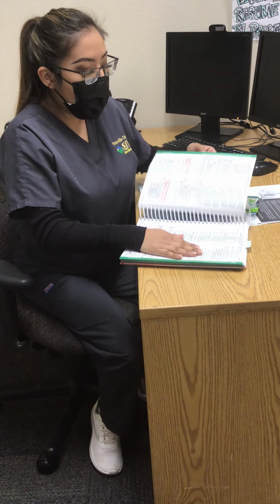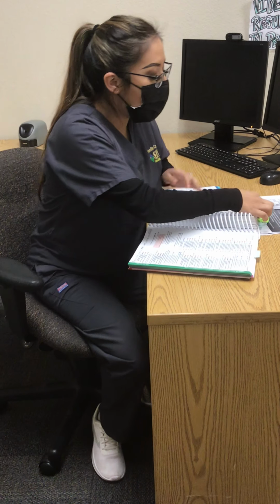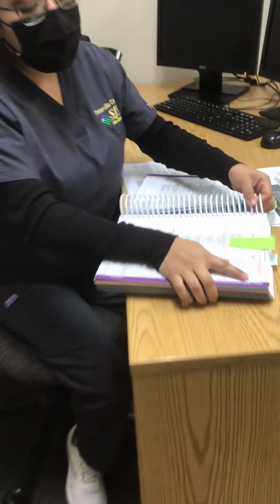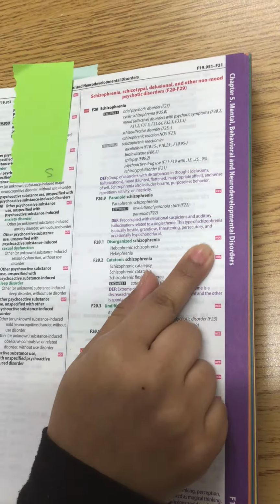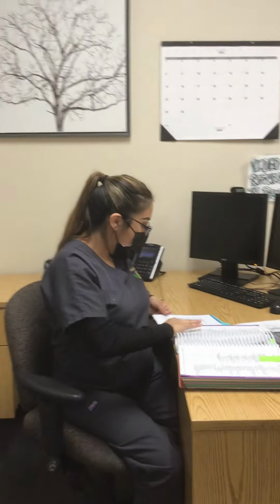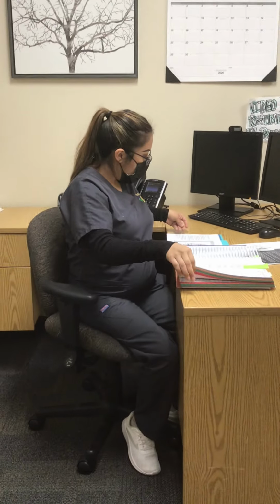You'll go through your tabular list, and you will find it in chapter 5, mental, behavioral, and neurodevelopmental disorders. Schizophrenia, F20. So your exact code would be the F20, not the F20.9.